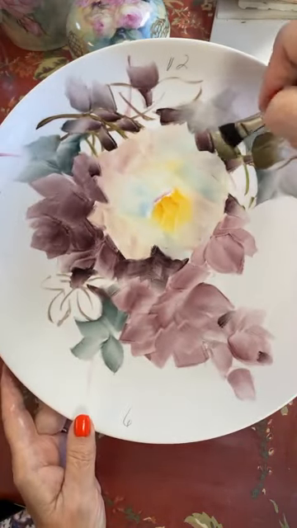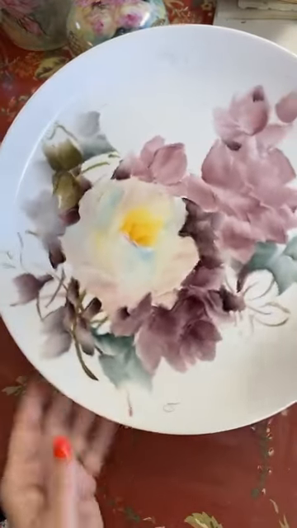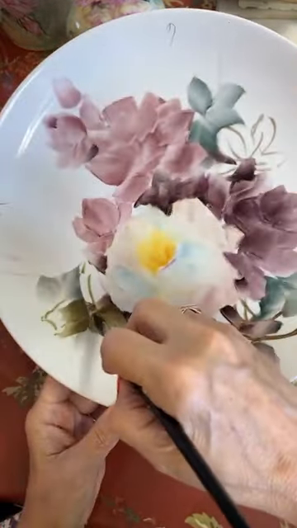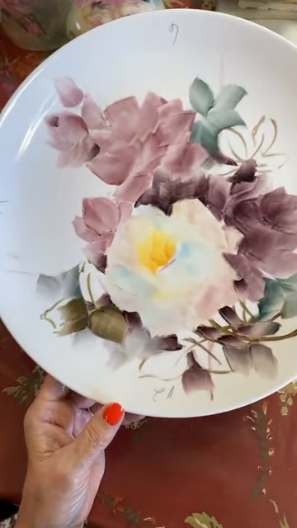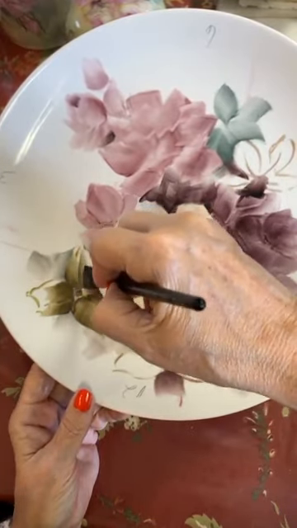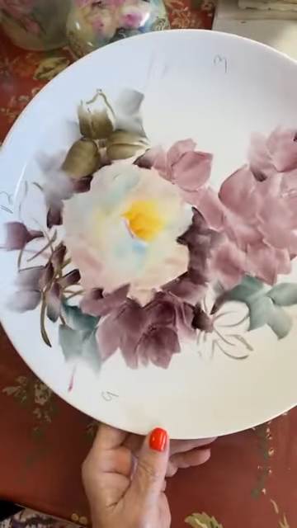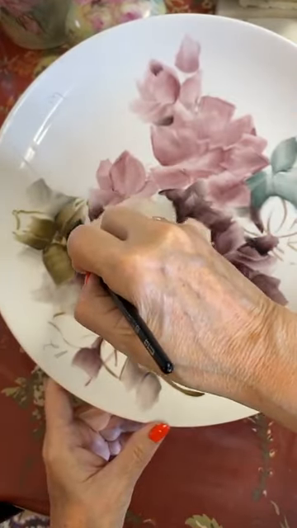I'm doing a C stroke towards the center vein and away from the center vein. I have video on painting leaves that I sell, and I also have a full-length video of painting roses. But in essence, you're interested in roses or you wouldn't be watching.